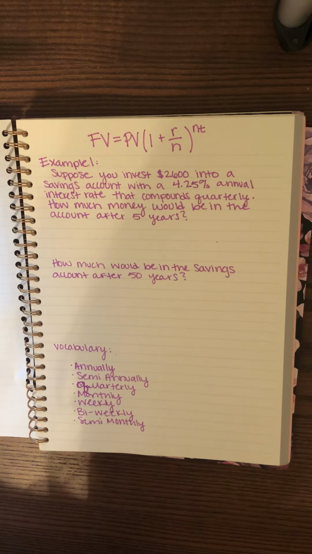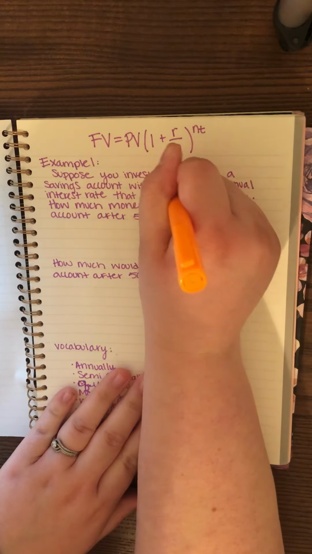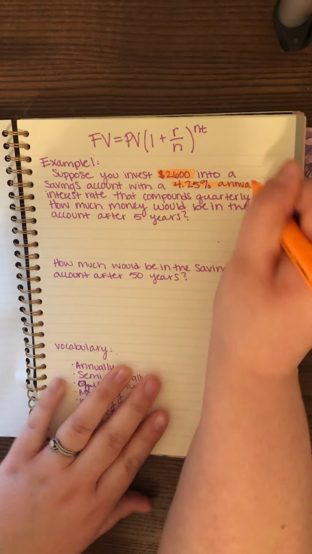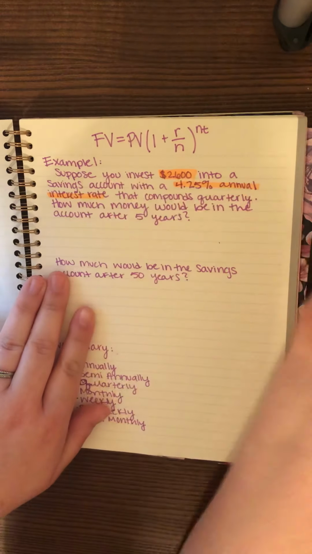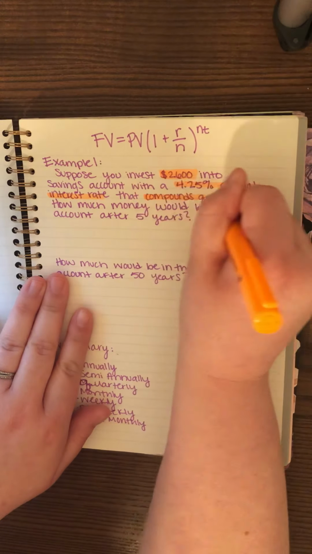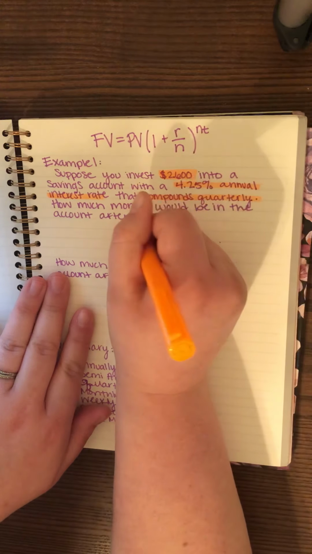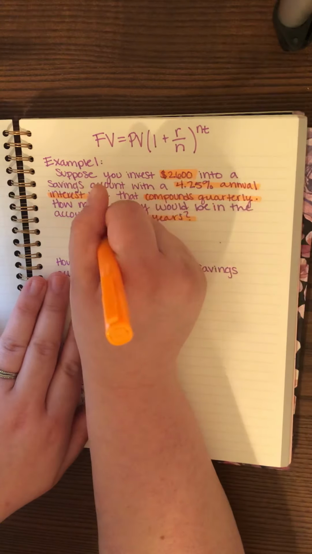How much money would be in the account after 5 years? So suppose you invest $2,600 into a savings account with a 4.25% annual interest rate that compounds quarterly. How much money would be in the account after 5 years?